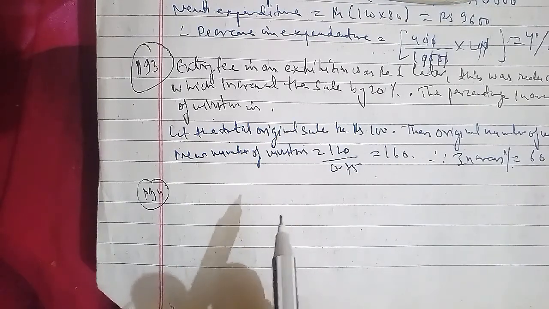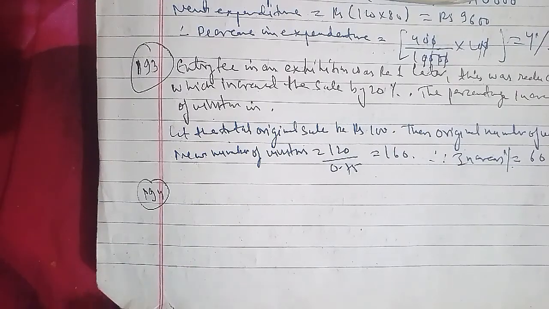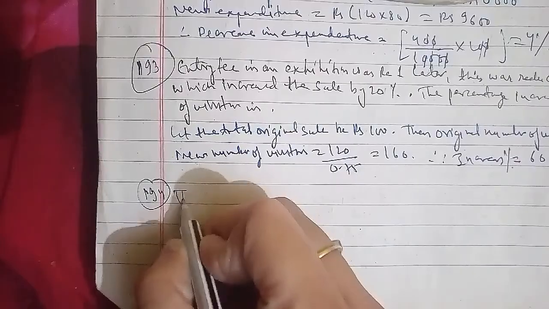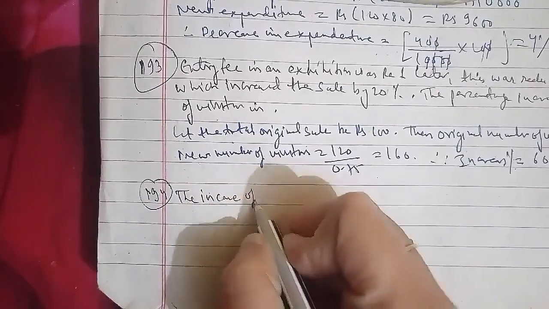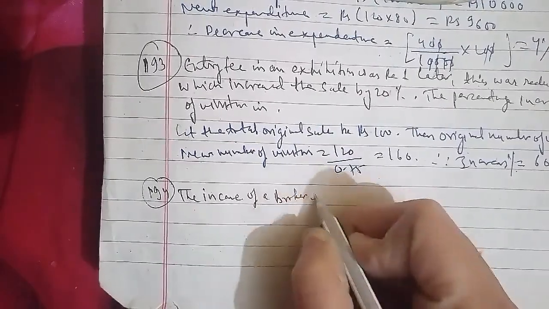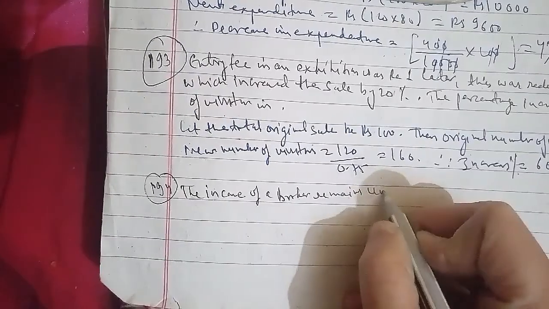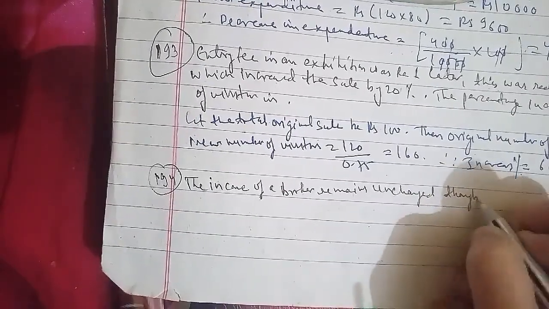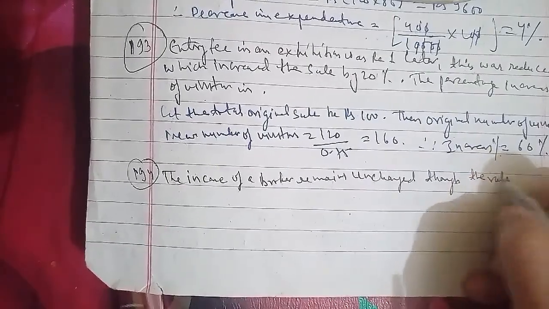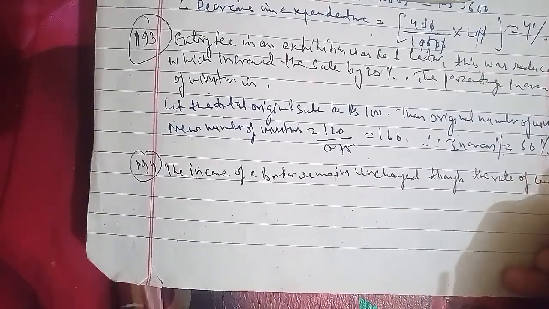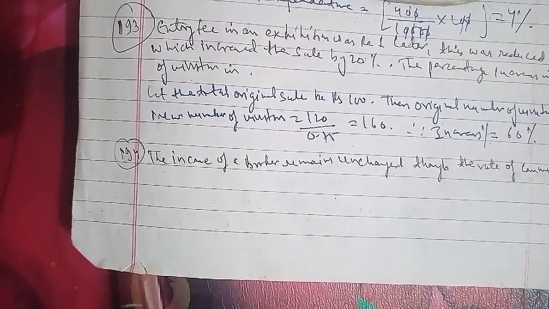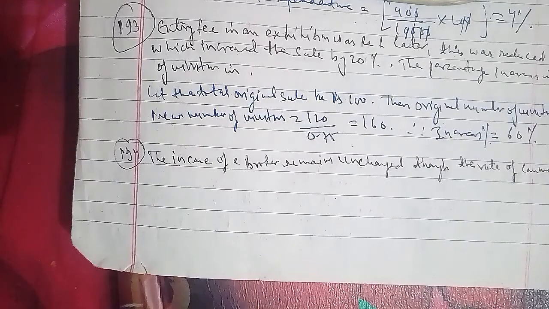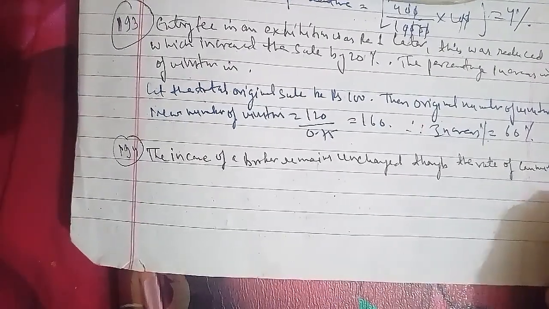The income of a broker remains unchanged though the rate of commission is increased from 4% to 5%.